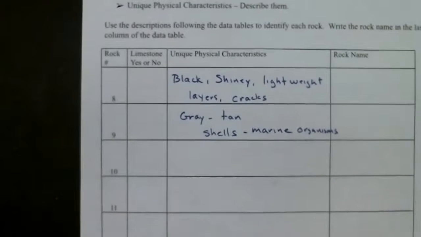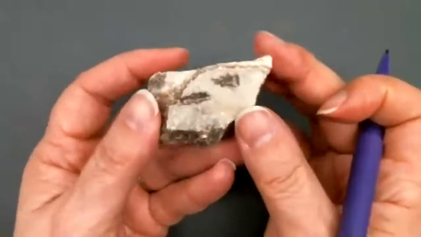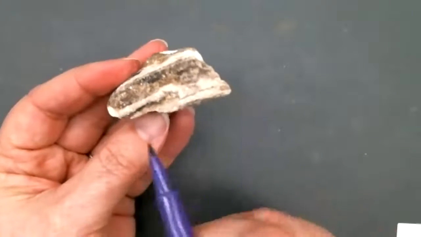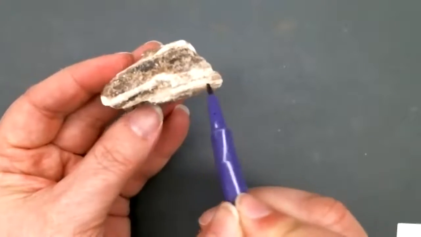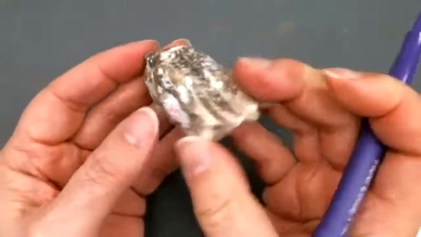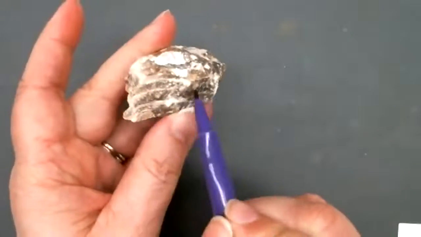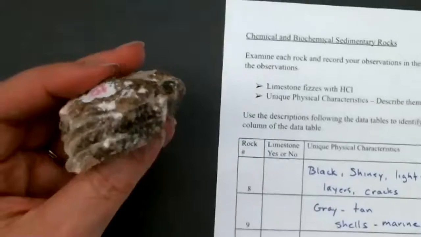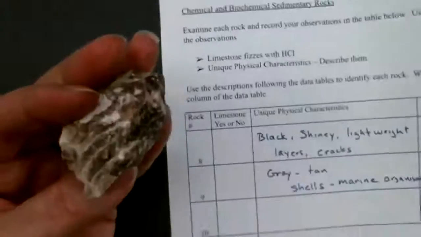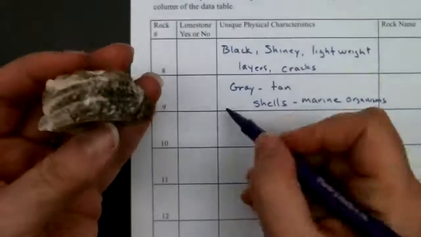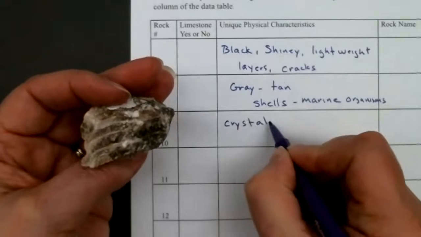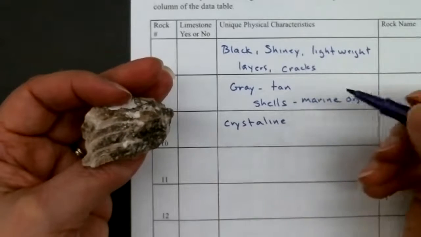All right. The next one is tan with some darker colors, some dark gray, some light tan, dark tan, so various colors, but there's obvious layering. There's obvious layering. So it's kind of crystalline too. It looks crystalline. So crystalline, I probably spelled that wrong.